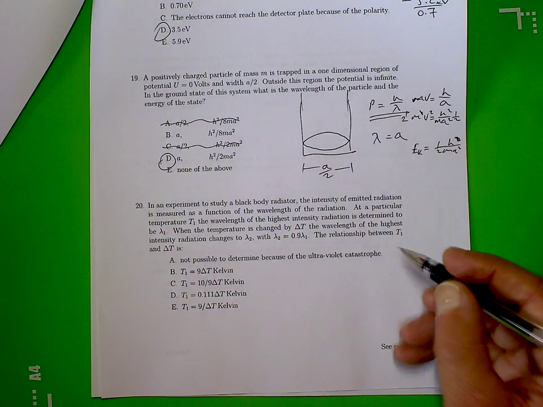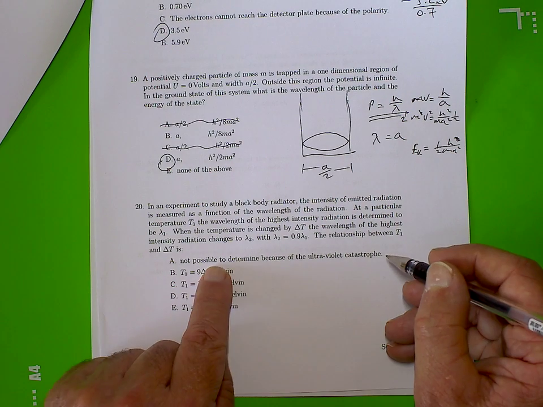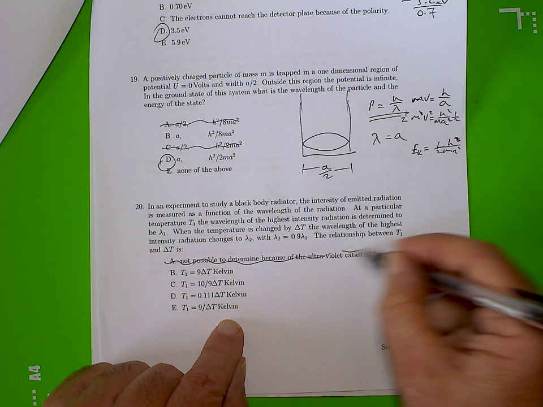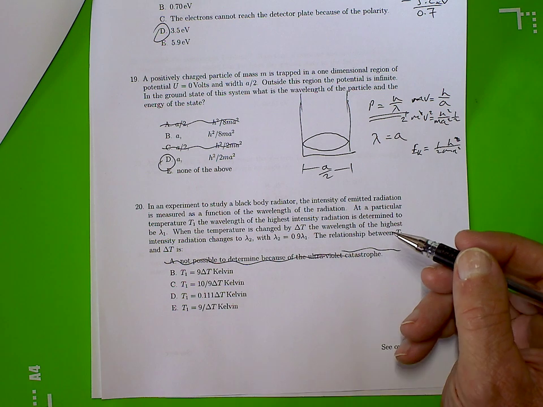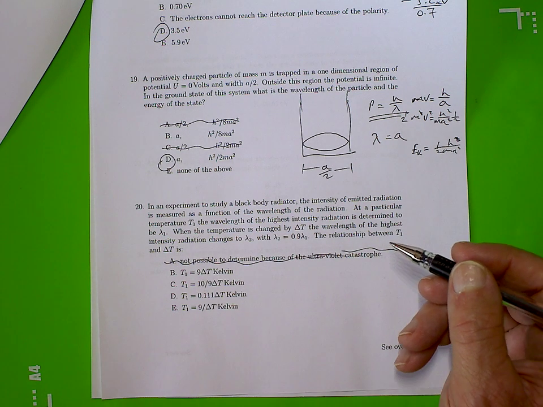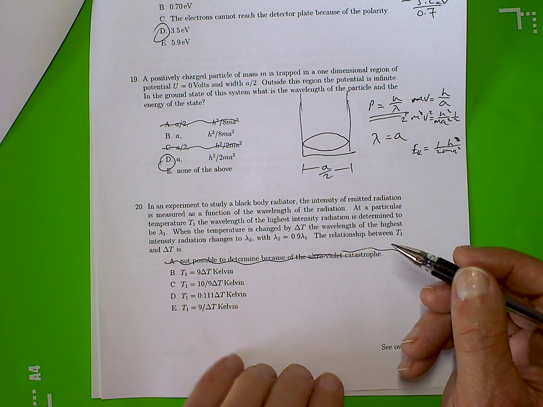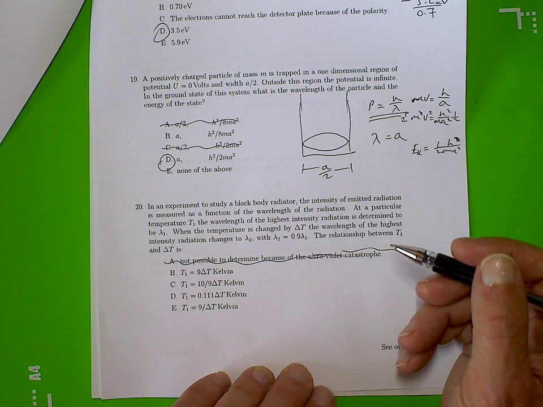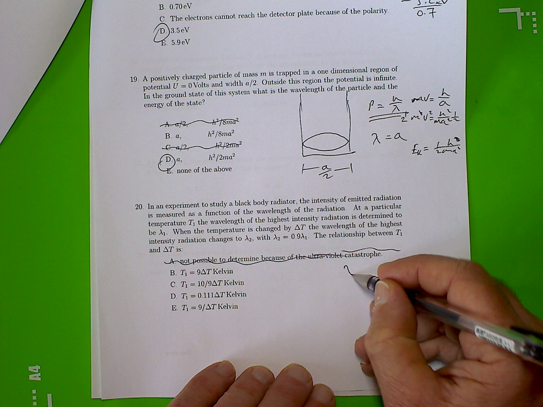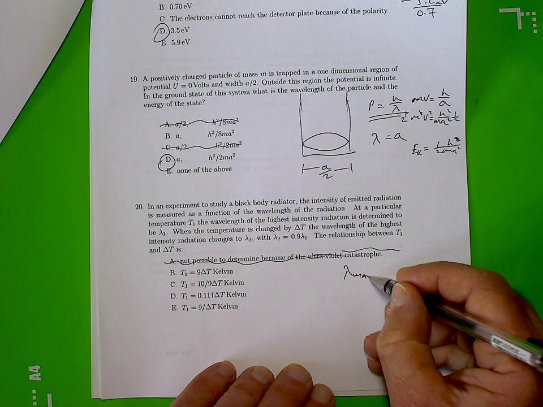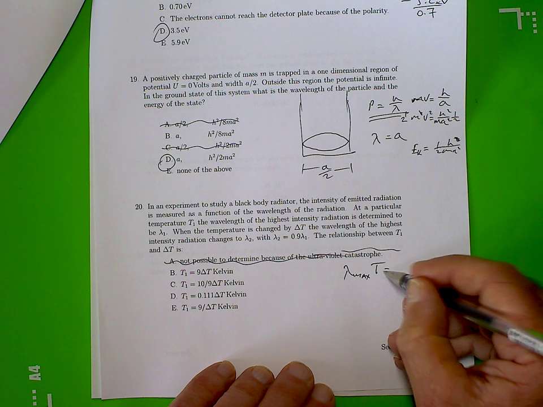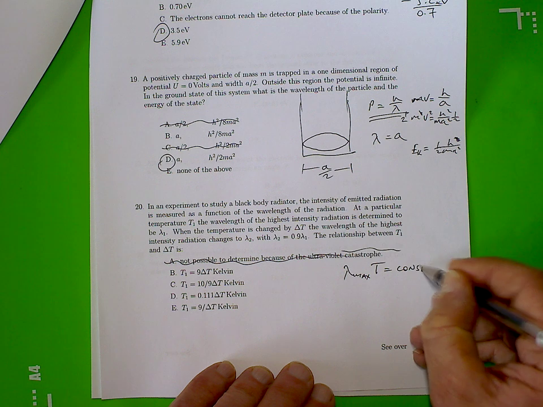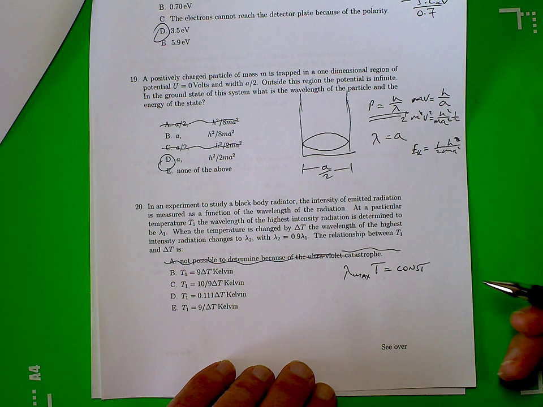Okay, there's the joke answer, not possible to determine because of the ultraviolet catastrophe, right? But now, I'm going to try and do this without the formula. Look, I know that lambda max times T is equal to a constant. That's in the formula sheet.